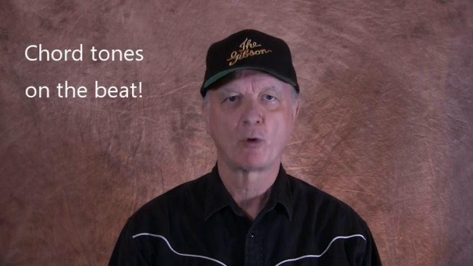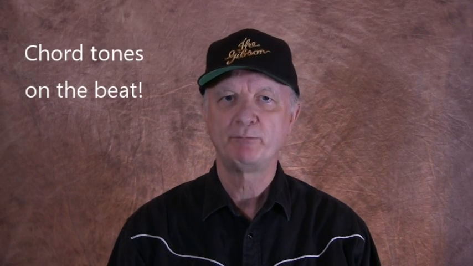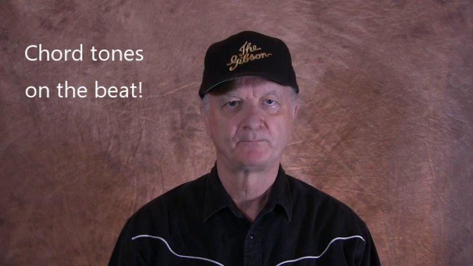One thing we keep coming back to in this series is playing eighth notes where a note of the chord is on the beat most of the time. Doing this makes the improvising sound like it belongs to the chord progression of the song being played.